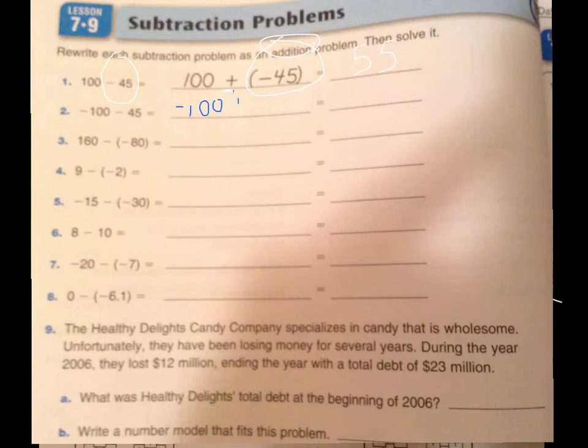So we add our plus sign. Okay, much better. So negative 100 plus negative 45. We have to add our little bracket there, negative 45. There we go. And what would our answer be? Well, we're really adding two negative numbers. We're going to go up to negative 145.